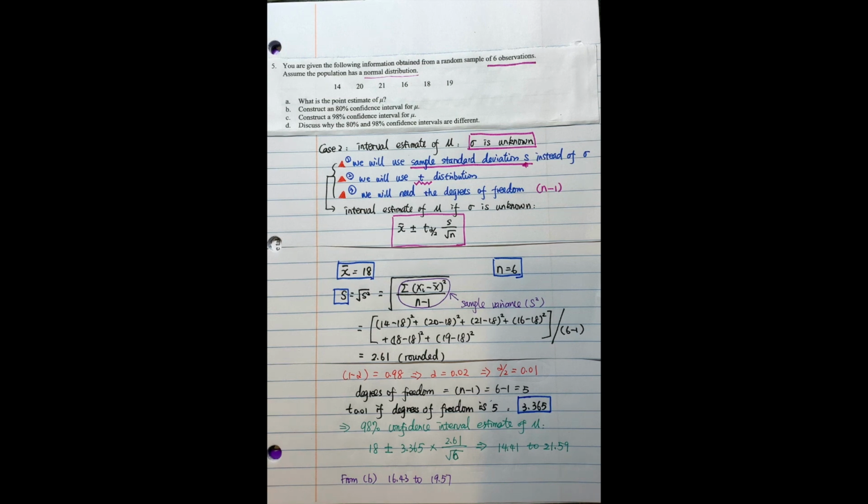So here I will just write it down. Maybe there is a little bit of space for me to write it, but I can still write down: as confidence level increases, okay?